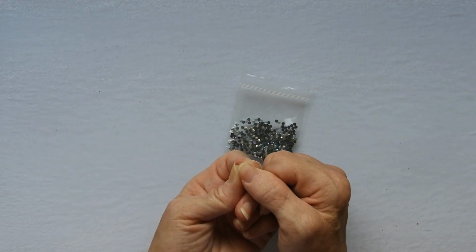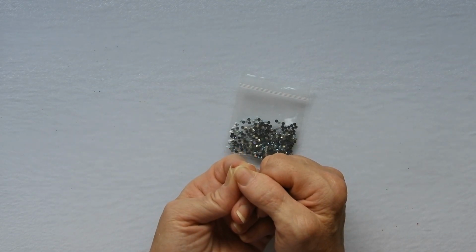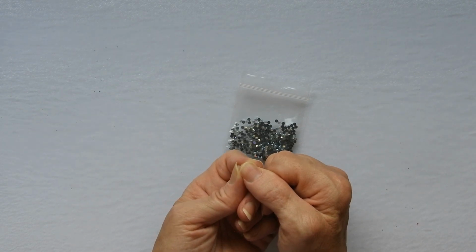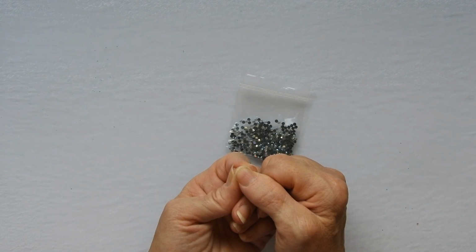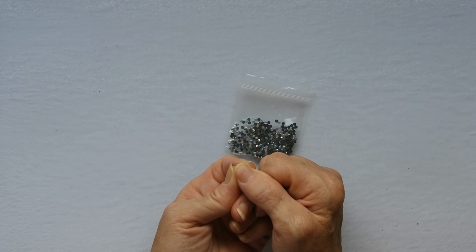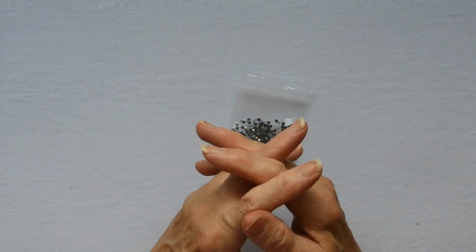If you have Silhouette Studio and you don't have the Rhinestone function, it may well be that you can upgrade to the version that does. I have the Business Edition, which does have a Rhinestone function. I don't know how far up the grades you have to go in order to get it.